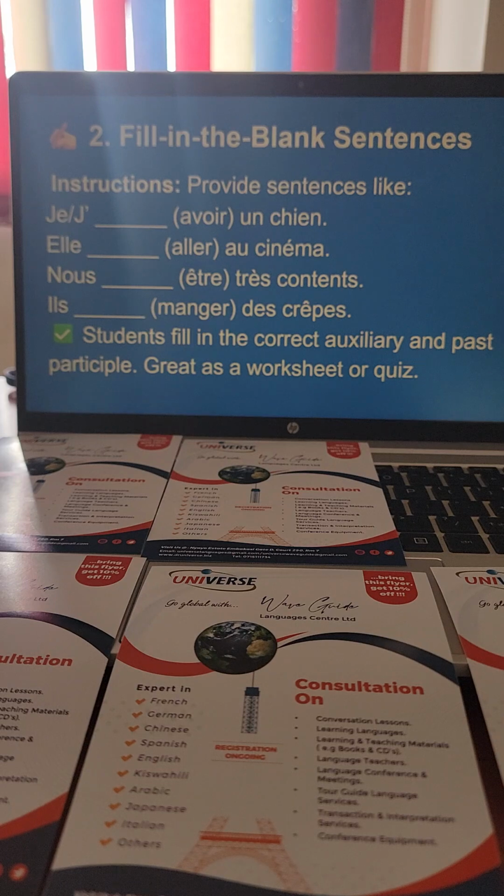You want them to identify if it's avoir. It's them now to identify, am I going to use avoir or être? Will avoir use avoir or être? With aller, will aller use avoir or être? Will être use avoir or être? Will manger use avoir or être? So it's upon them to know which one to use. And then after that, they need to know the past participle.